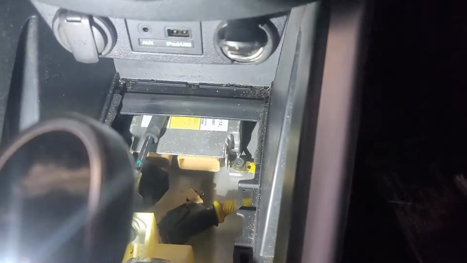Alright, so the airbag has been disconnected, both harnesses. Let me go put the battery back on and turn the car on, take a look at the CAN communication network.